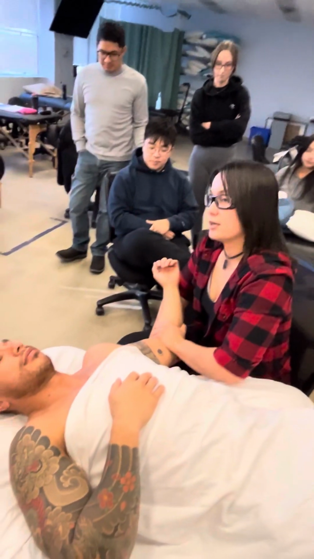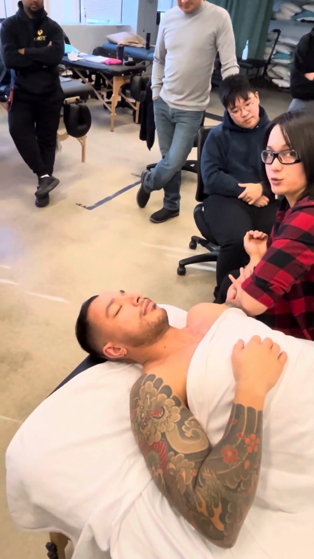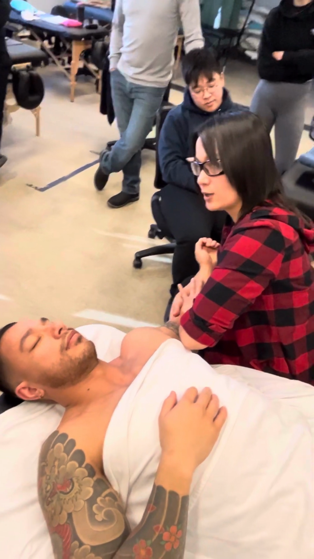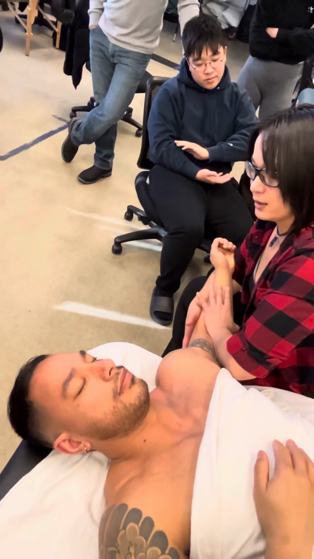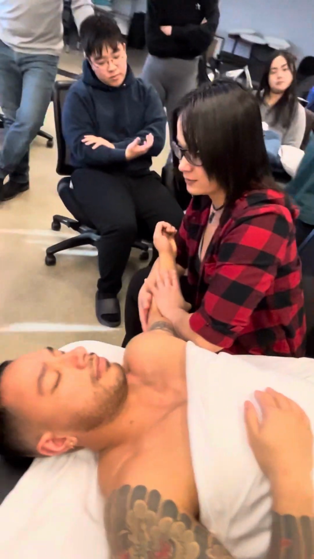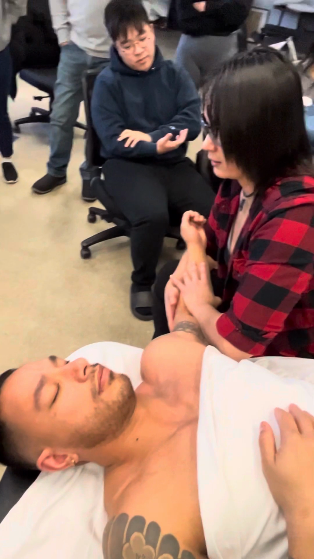All right, so from here, some of the things that we can do to encourage elongating these tissues are a combination of passive prolonged stretch, but we can utilize PNF here as well. Okay, Ryan, I'll get you to go ahead and gently try and bend your elbow for me. Hold for 5, 4, 3, 2, 1, let go.